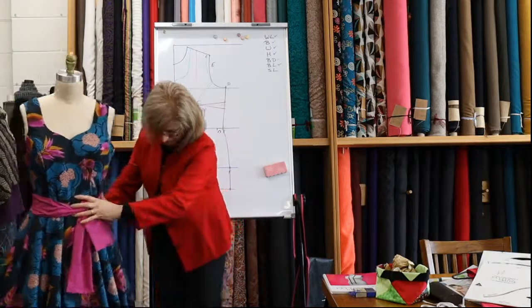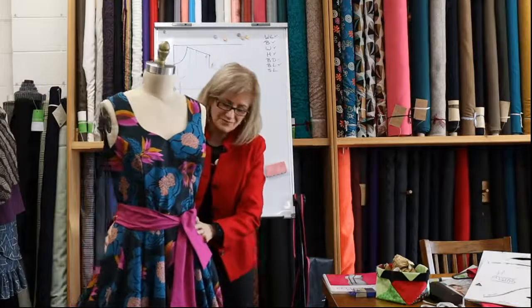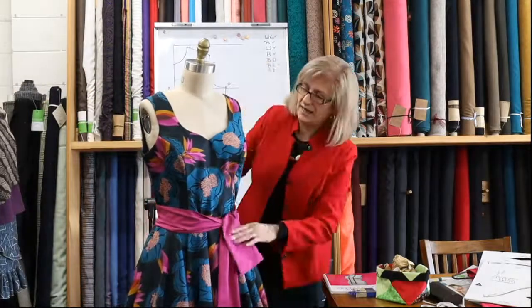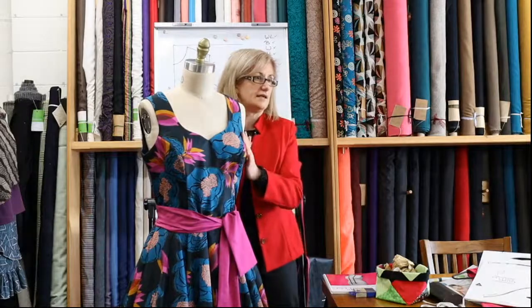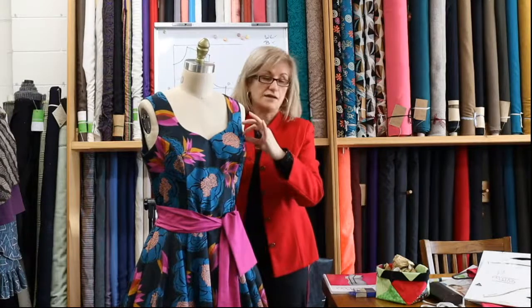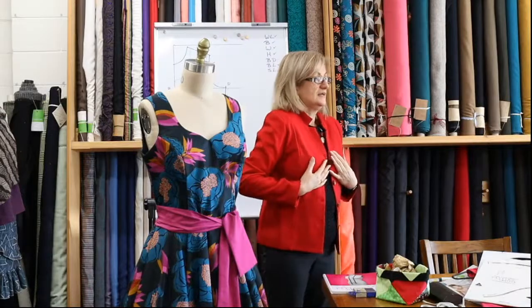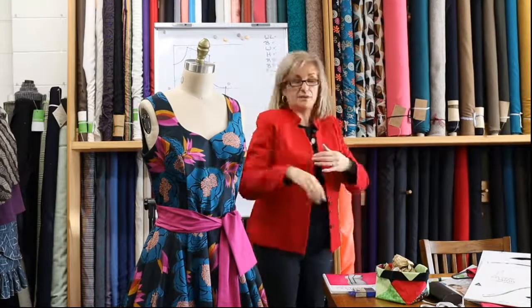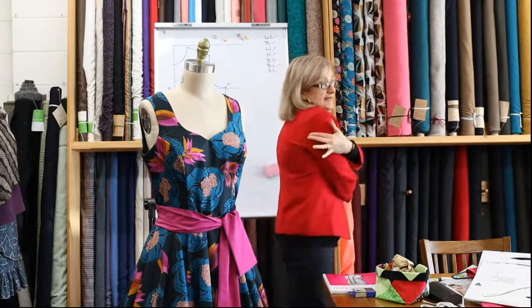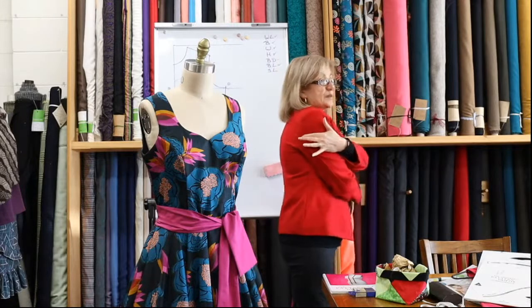So this has had a full bust adjustment. This is Matilda, everyone. So this is my dress, and as you can see, it's beautifully fitted around there, but I've taken out the gaping. There was a lot of gaping there, and I've taken it out. You know as soon as you've got it on that there's too much gaping, and sometimes there's gaping depending on the roundness of the shoulder. There's gaping at the back of the armhole as well. So that's when you'll do the full bust adjustment.